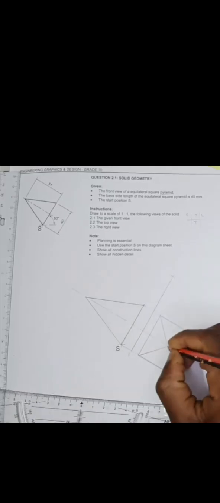Here I have my apex, so I can label this 1, 2, 3, 4, and 5. I hope you guys can see. This is 1, 2, 3, 4, and 5. So coming back, this is 1, 2, we're having 3 and 4, and then our apex is 5.